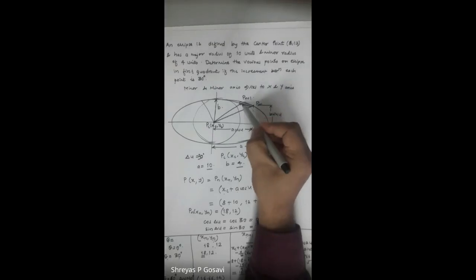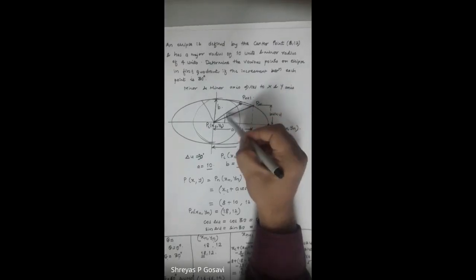Now for the second point, that is theta equal to 60 degrees. Okay, delta u will remain constant, that is equal to 30 degrees. So now 16.66 and 14 will be treated as xn and yn to find out the new coordinates of the incremental point. Okay, so substitute 16.66 and 14 as the value of xn and yn to determine the coordinates of the next point. Okay, so let us assume that this is our next point, which is inclined at 60 degrees with respect to horizontal.